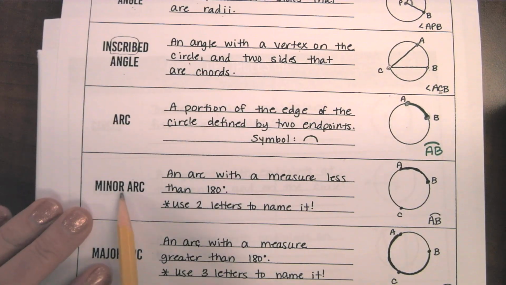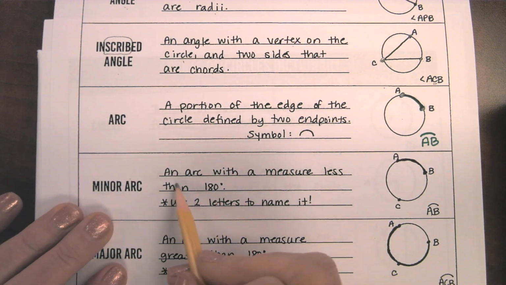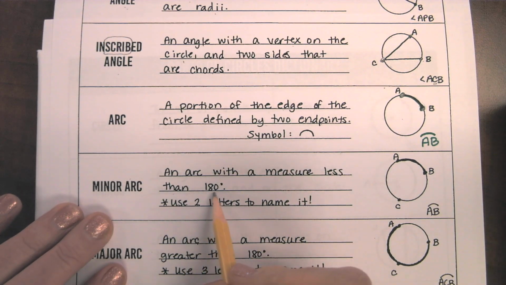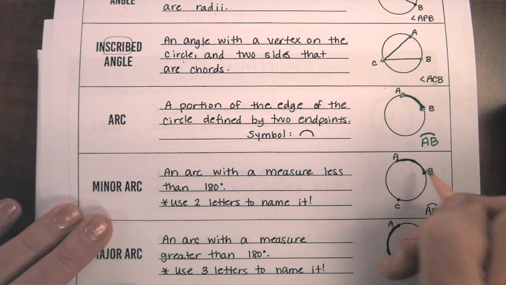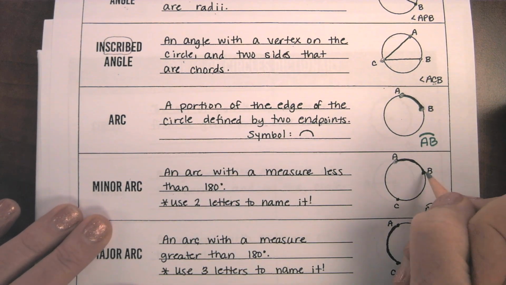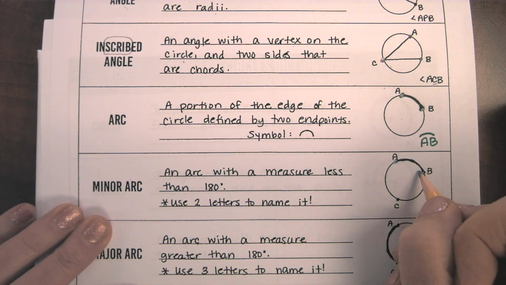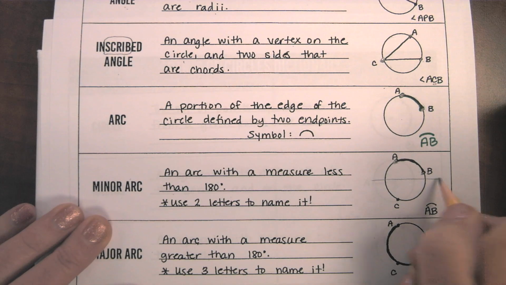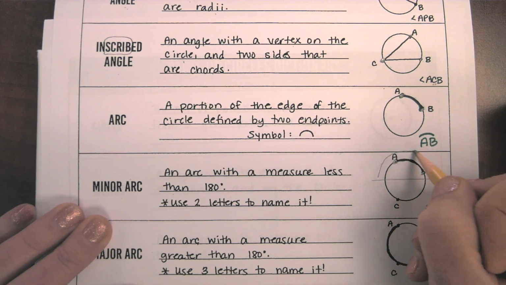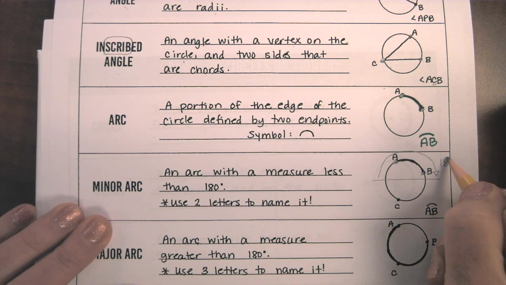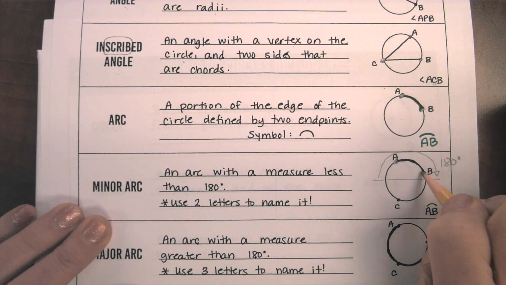Now, a minor arc. A minor arc is an arc with a measure that is less than 180 degrees. So notice that here is A, here is B, and this is less than 180 degrees. Actually, in a circle, half of a circle is 180 degrees. So notice that AB is smaller than our half circle.